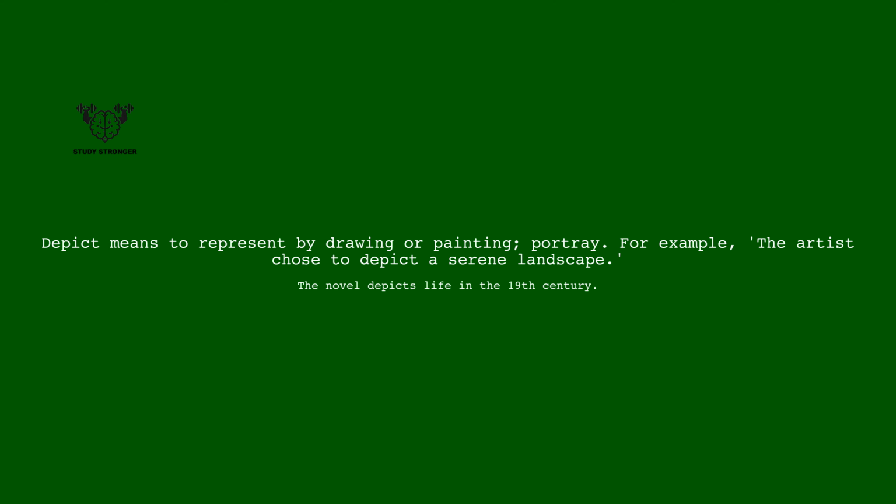Depict. Depict means to represent by drawing or painting, portray. For example, the artist chose to depict a serene landscape.